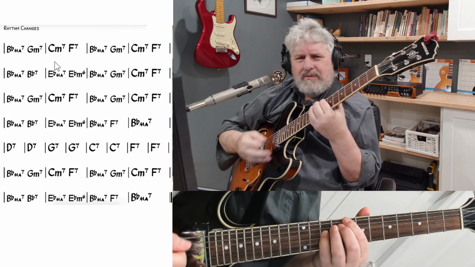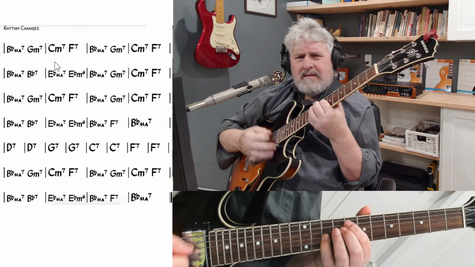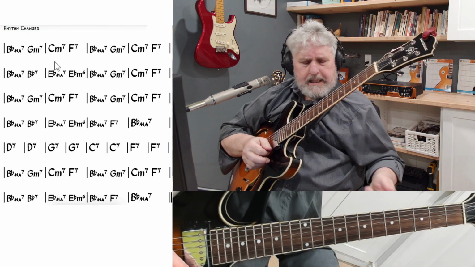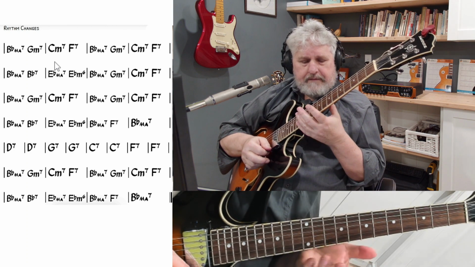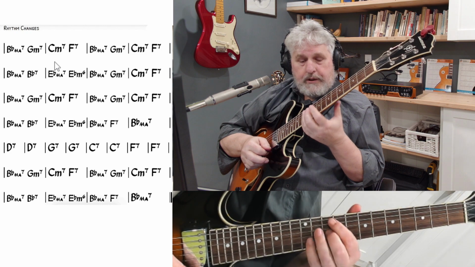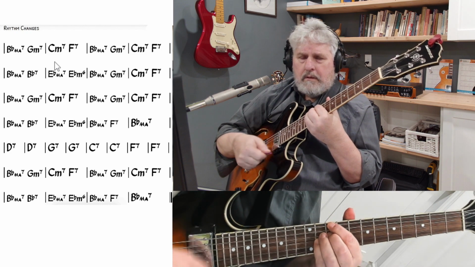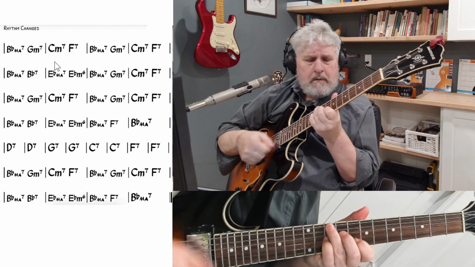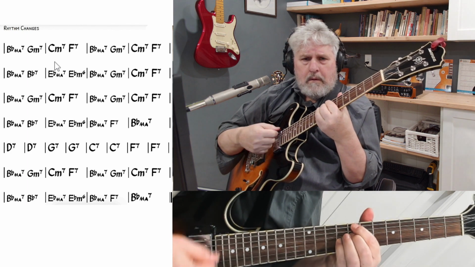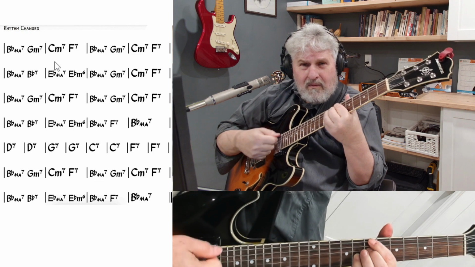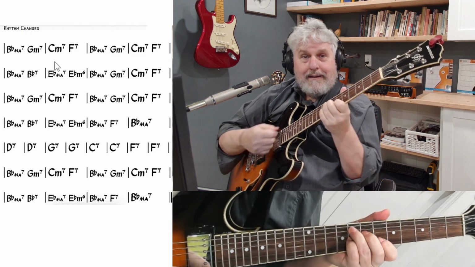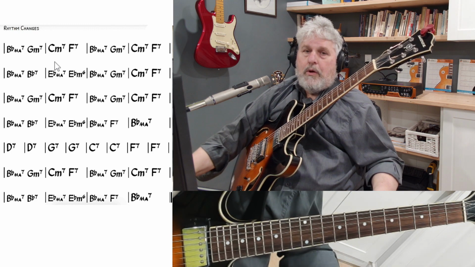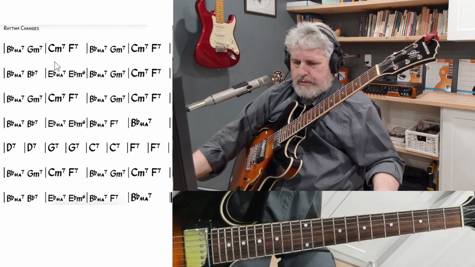which sounds a little hokier than the chromatic movement. You don't necessarily have to make all the movement chromatic either, right? You could do this. Right? You can pick and choose where you want to use that tritone substitution.